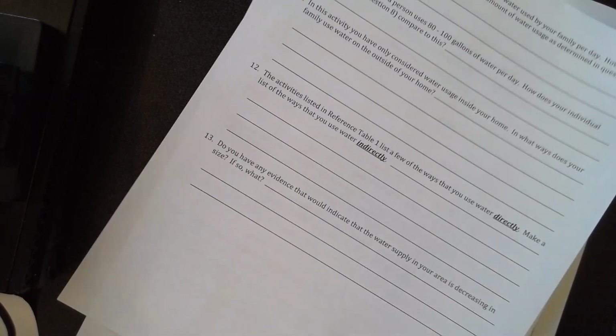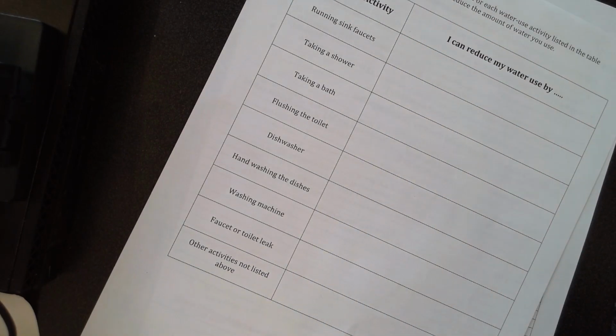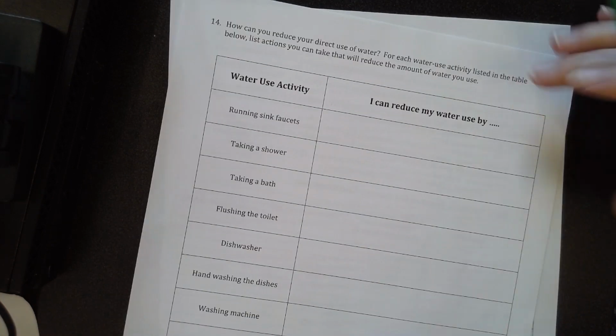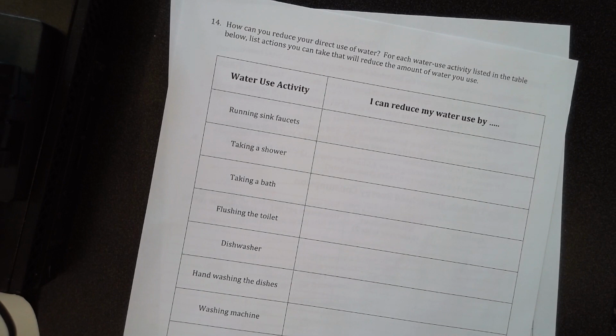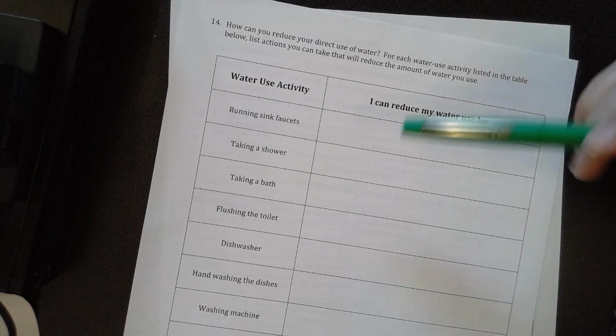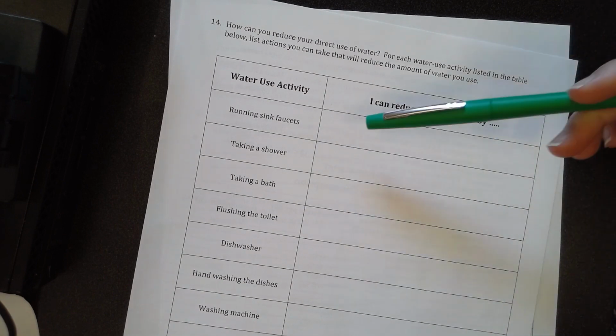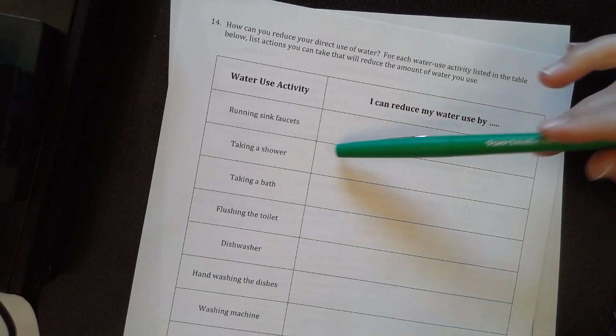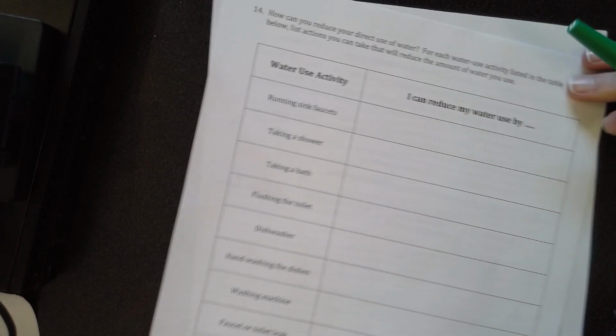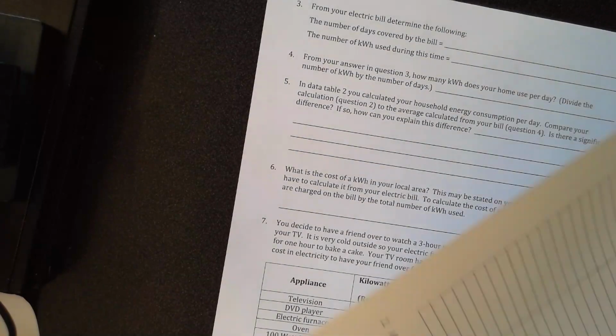If so, what? Then you move on to this next page, which is just a table about how you can reduce your water usage. So how can you reduce water use while you're taking a shower? Take shorter showers.